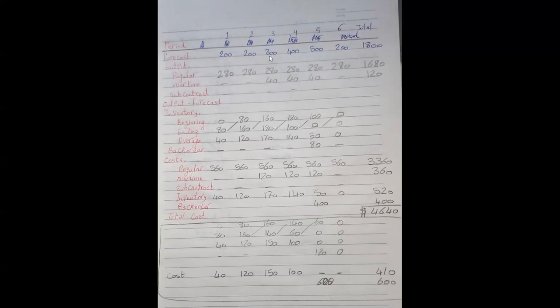So here you find that the forecast or the demand is more than the output in months 3, 4, and 5. So you use the overtime in these 3 periods to minimize the cost as much as possible.